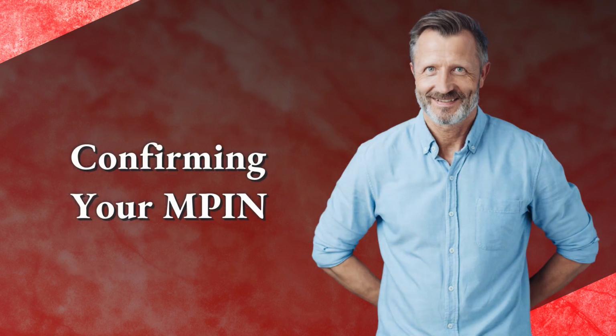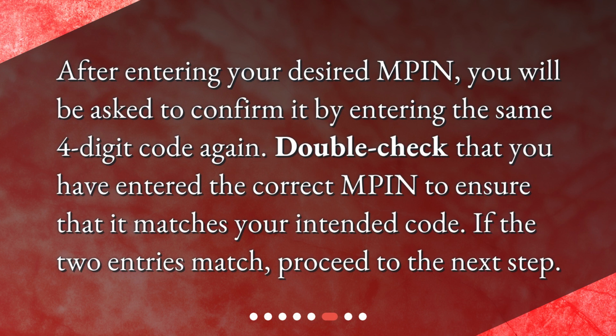Confirming your MPIN. After entering your desired MPIN, you will be asked to confirm it by entering the same 4-digit code again. Double-check that you have entered the correct MPIN to ensure that it matches your intended code. If the two entries match, proceed to the next step.